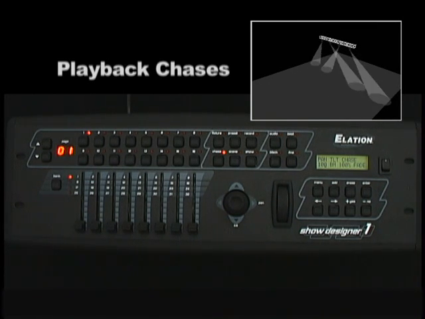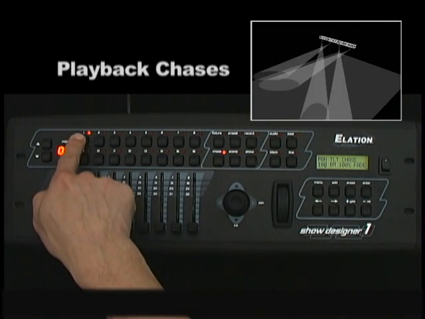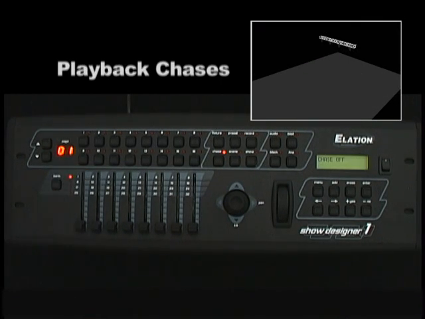The chase will begin to play back immediately. Pressing the same number button blacks out your chase. Pressing it again reactivates it.